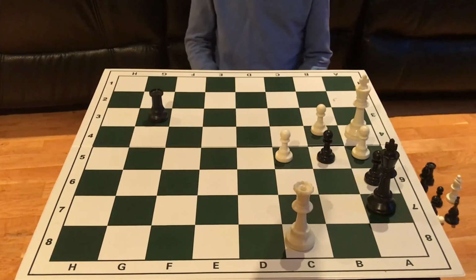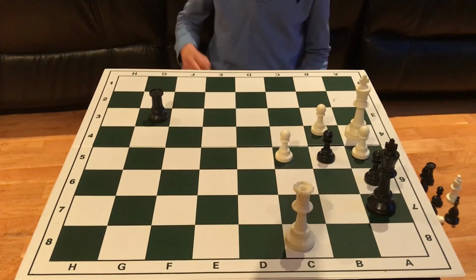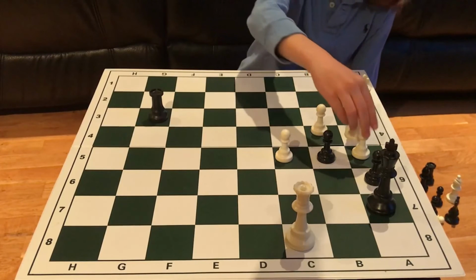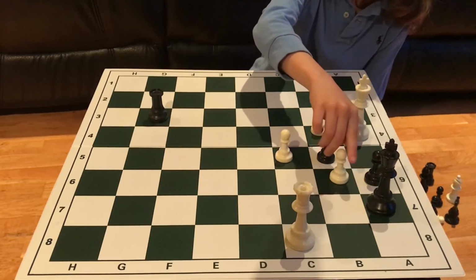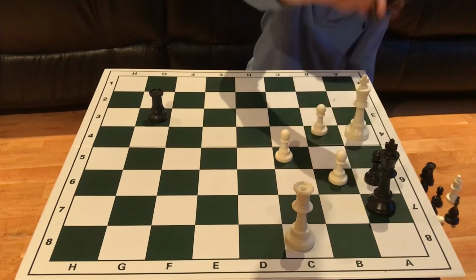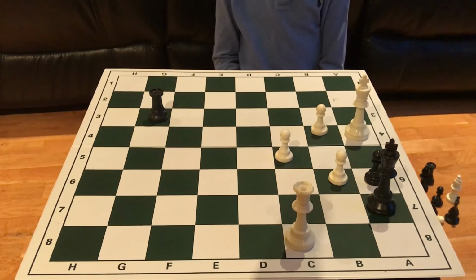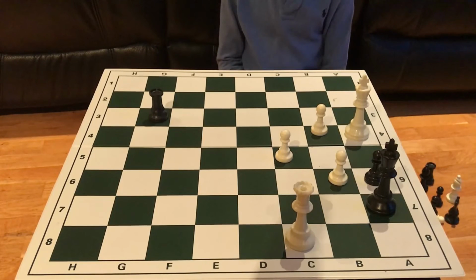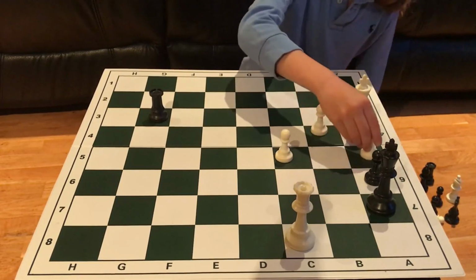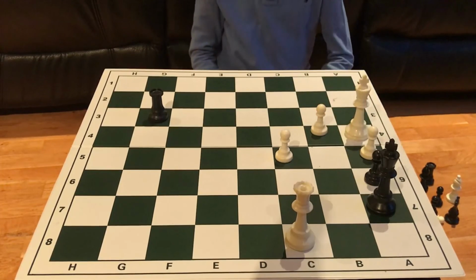White moves like that. And we use the en passant rule. First it was checkmate to the white king, and now it's checkmate to the black king. And this is how important it is to know the en passant rule.